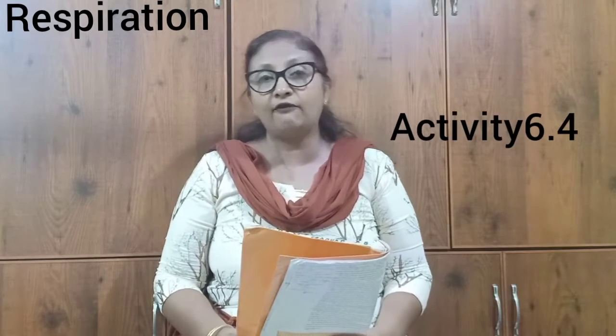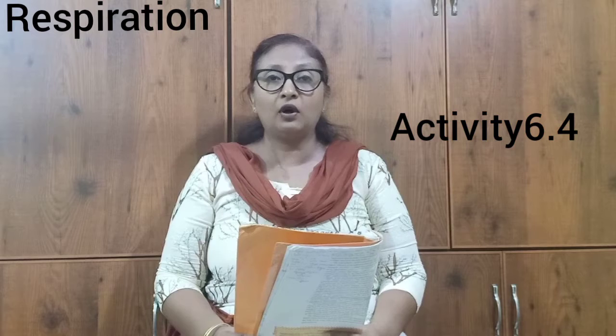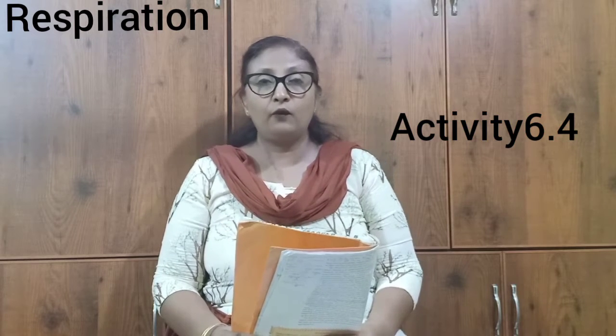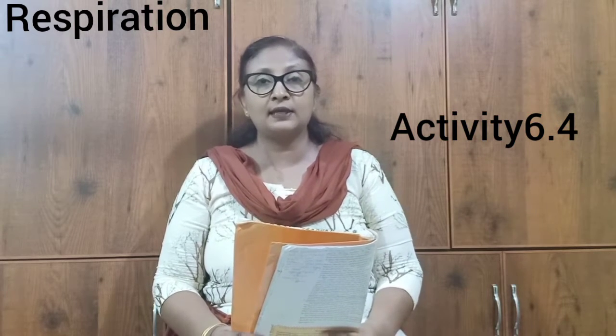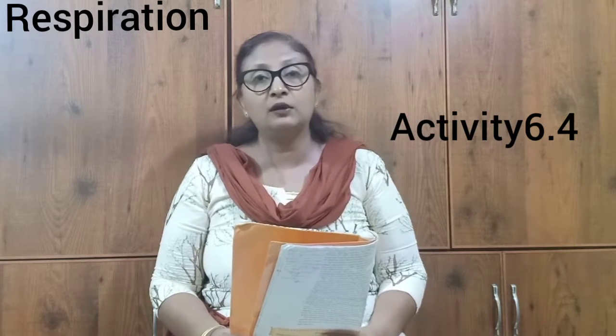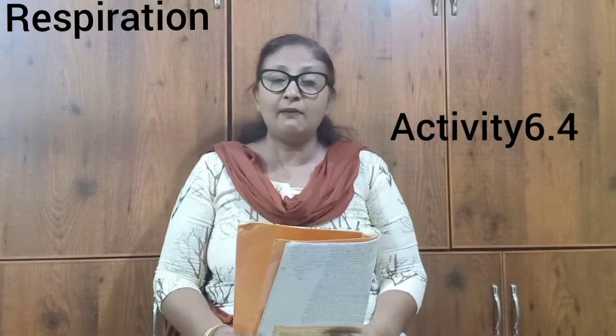Now let us discuss an activity, that is 6.4. This activity proves that exhaled air contains more carbon dioxide. We need to take two test tubes and label them A and B. In both the test tubes, we need to take the same amount of freshly prepared lime water, that is calcium hydroxide.